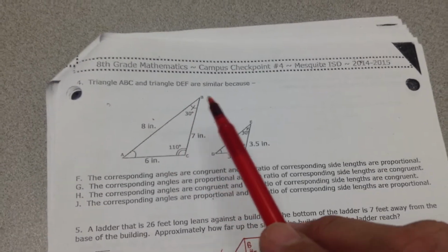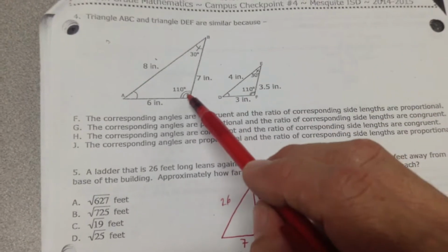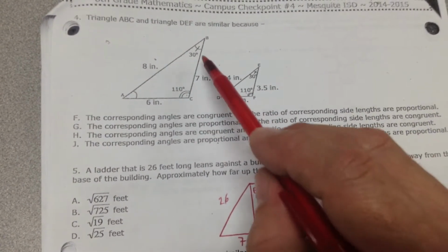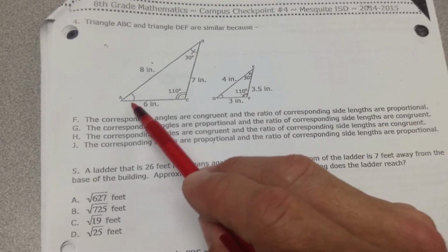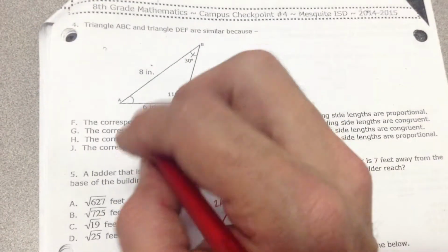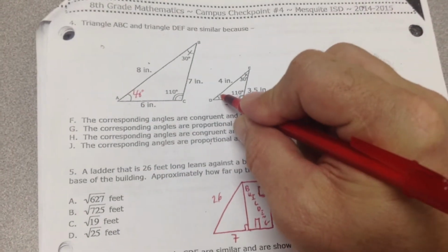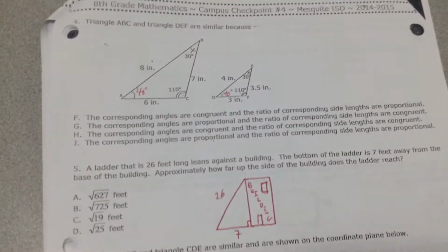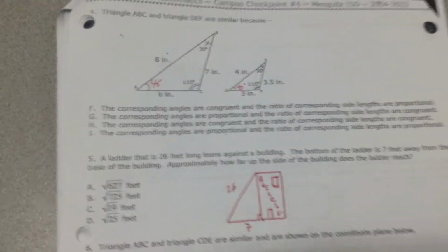Triangle ABC and DEF are similar because. Okay, well, so let's look at them. Well, the angles are the same. These two are 110, these two are both 30. And if these two are the same on both of these, that means these two also have to be the same. And even though that is enough to prove that these two triangles are similar, they have the same angle measurements. Doesn't matter how long the sides are, they are similar.